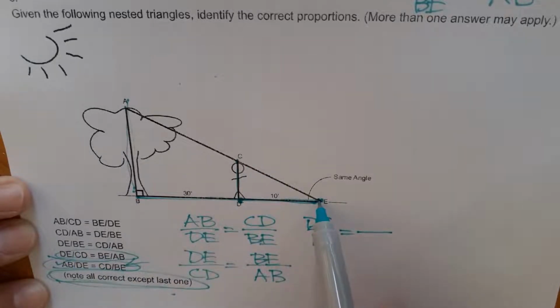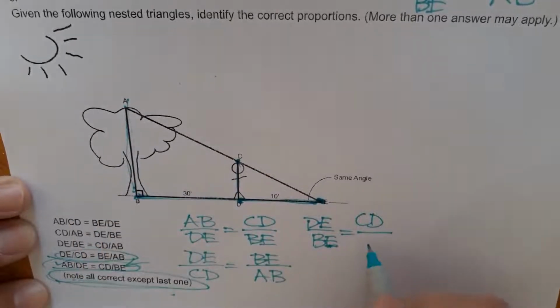So DE over BE. Base of the small to base of the big. Let's go height of the small to height of the big. And I hope you can hear me saying them in those orders. Here it is, CD over AB. This works too. Check, check, check.